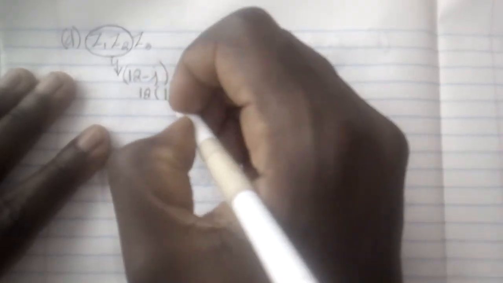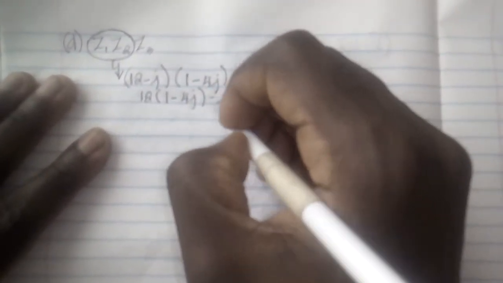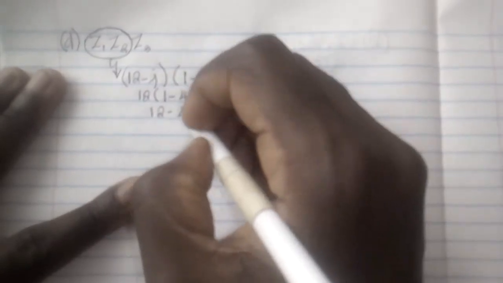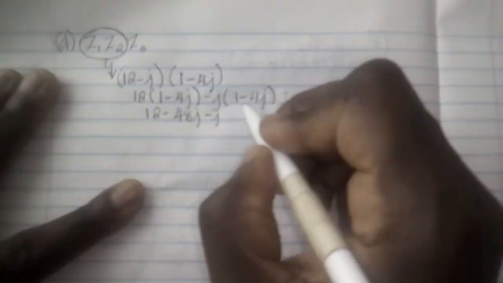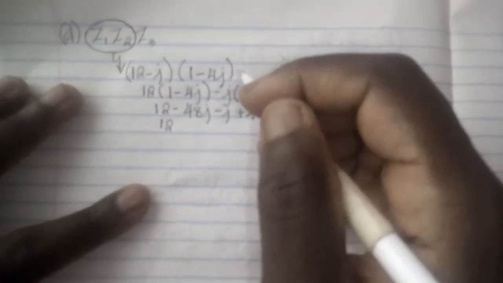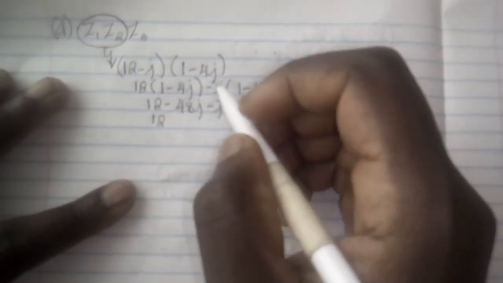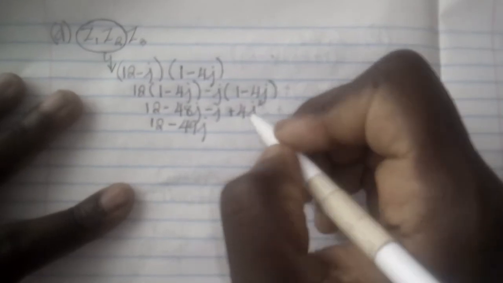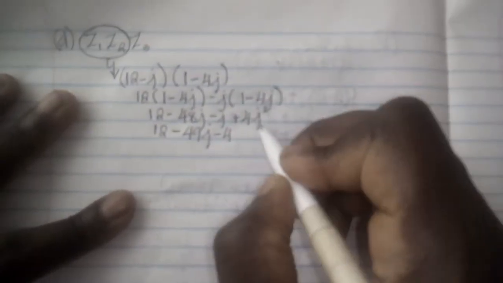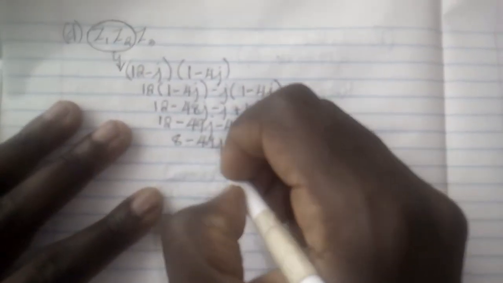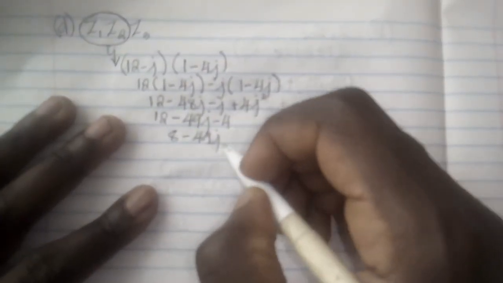This will be 12 times 1 minus 4J, minus J times 1 minus 4J. Open the brackets: 12 minus 48J minus J plus 4J squared. This can be simplified as 12 minus 48J minus J is minus 49J. 4 times J squared is minus 4, since J squared is minus 1. So finally this is 8 minus 49J. That's D.